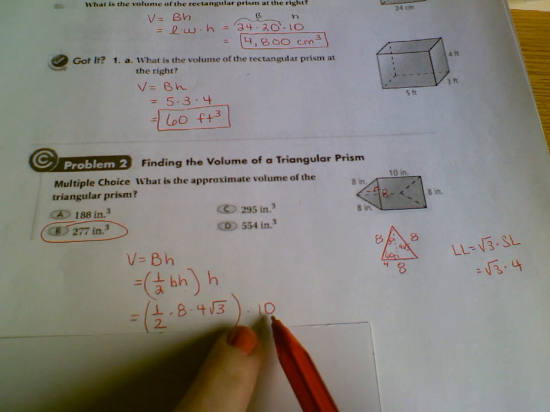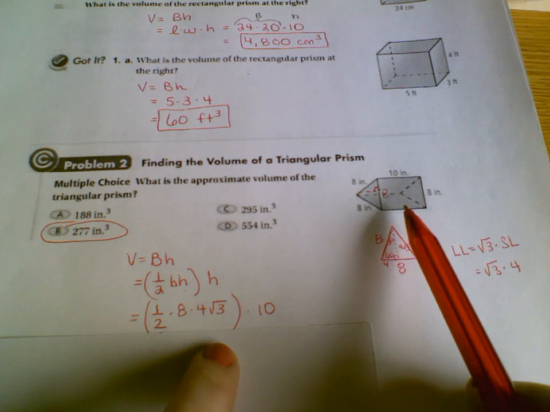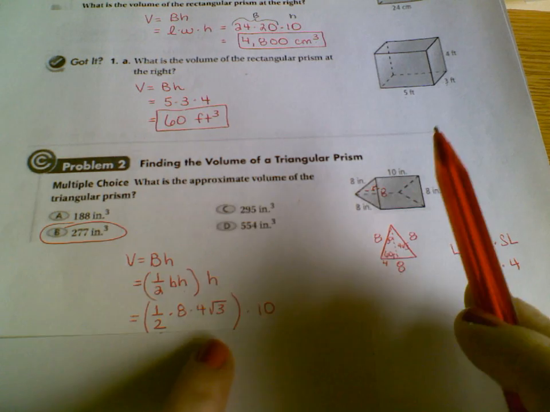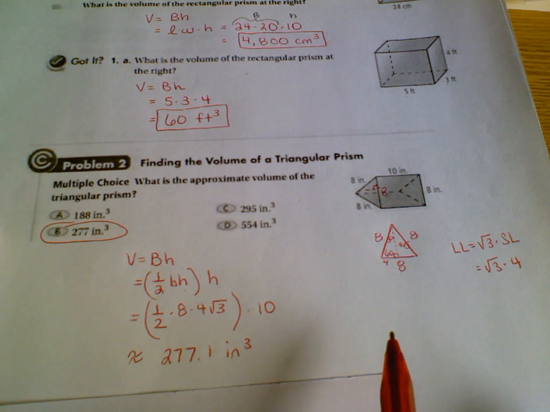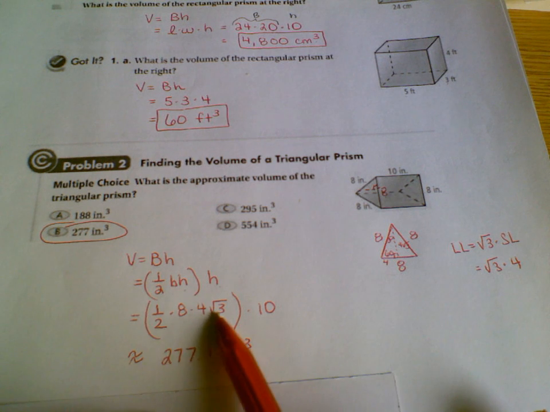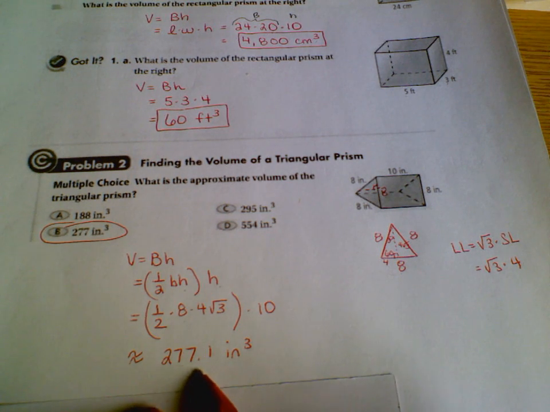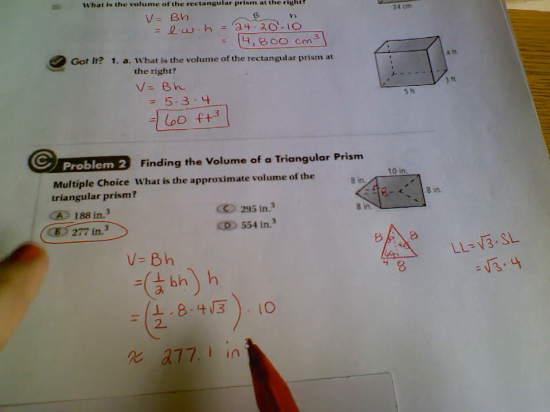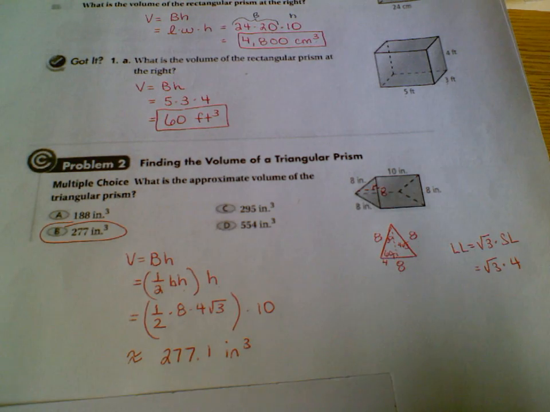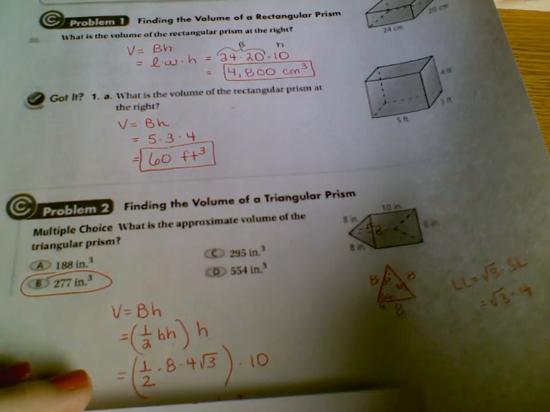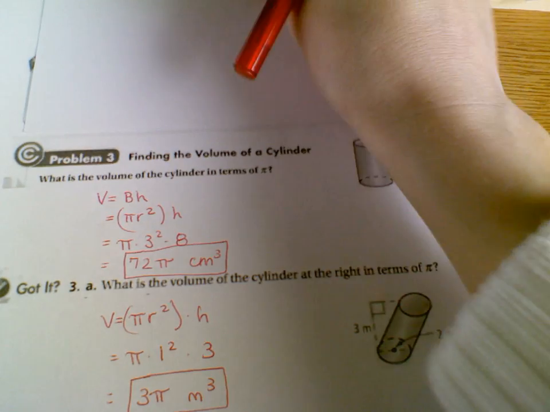Then I would multiply that area of the base by the height of the prism, and that would be the 10 that you see here. So I just multiplied all those together, and I left this exact, so I got 277.1 inches cubed, and that's why I rounded to 277 in the final answer. So again, it makes a difference what shape your base is, so pay attention so that you're using the correct area formula. Alright, you try the got it question.